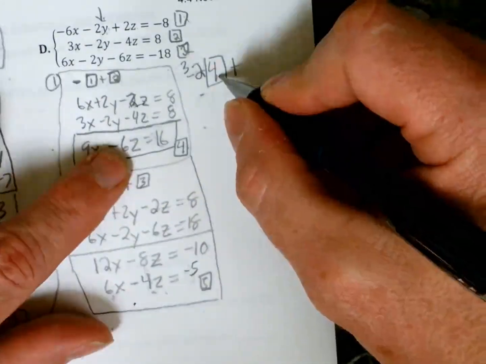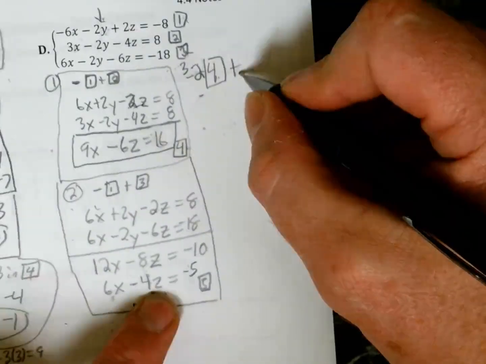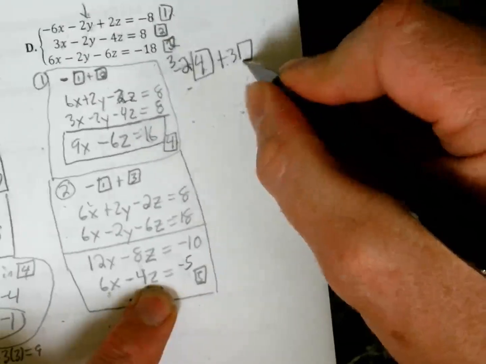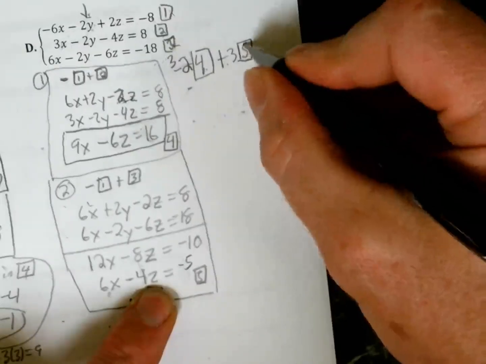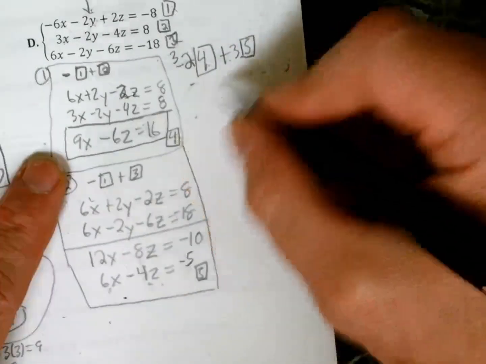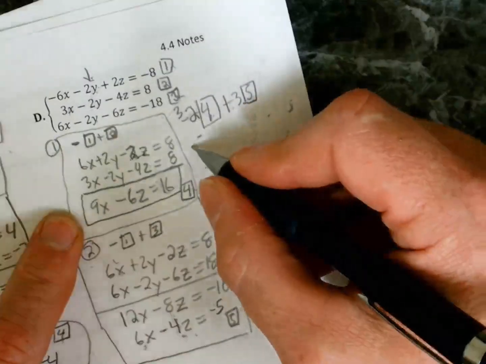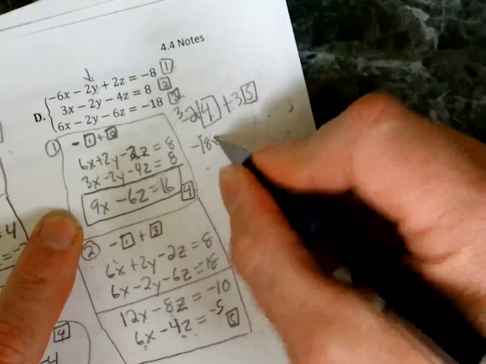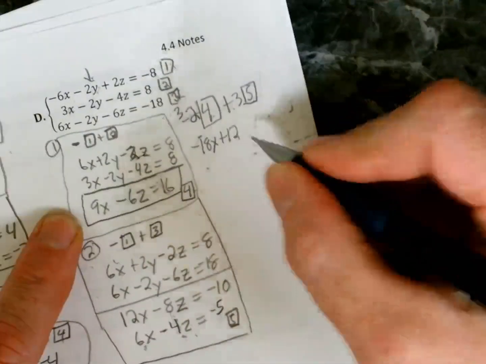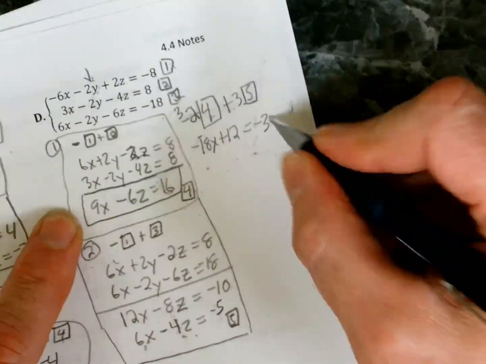So the opposite of that would be 6z, twice that would be 12z, plus, and I need to bring this up to a negative 12z. So I'm going to say 3 times equation 5. So once again, we're going to do the opposite of twice equation 4 plus 3 times equation 5. So here we go. If I double this, it's 18, and the opposite of that is negative 18x. If I double this, it's 12, and the opposite of that is positive 12 instead of negative 12. Equals, if I double this, that's 32, and the opposite of that is negative 32.